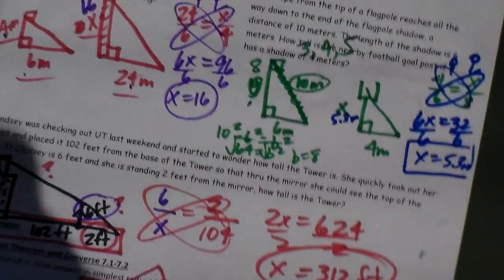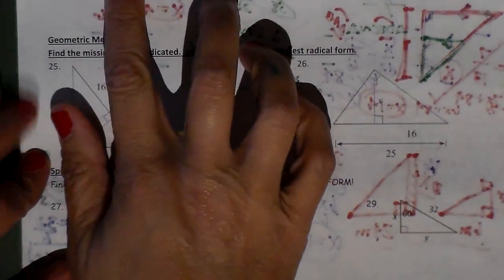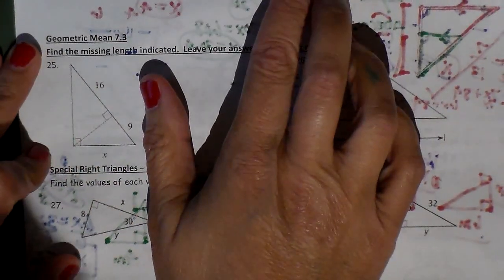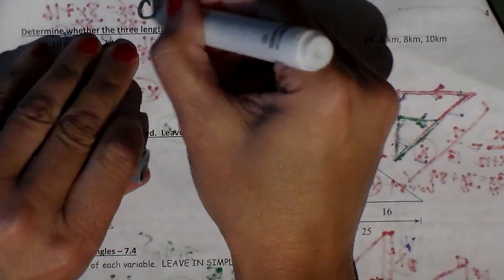So that's applying the Pythagorean Theorem. Now, on the other side, this gets really messy because you can see all of my fun little scribbles from the other side. Determine whether the three lengths form an acute, obtuse, or right triangle. This is the converse of the Pythagorean Theorem.